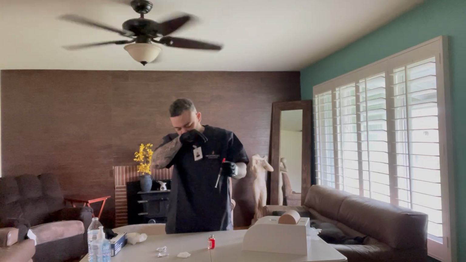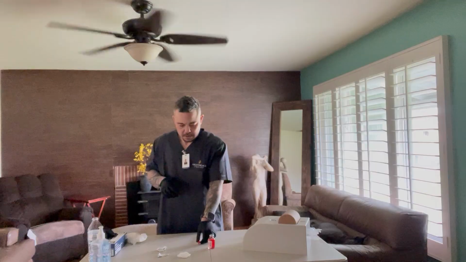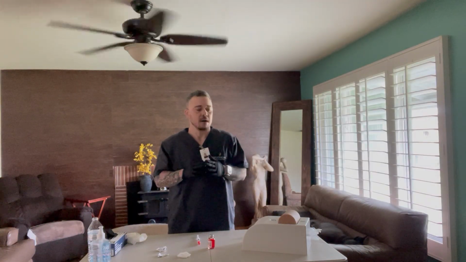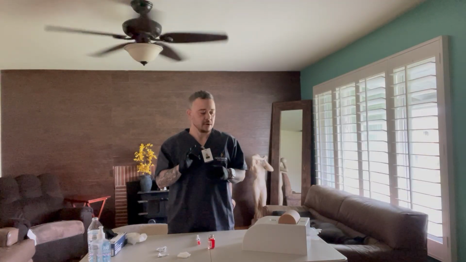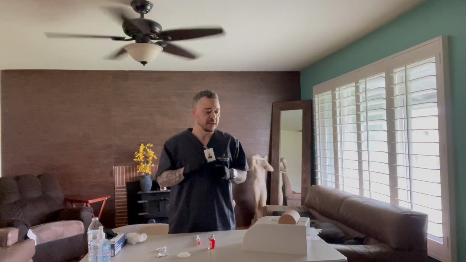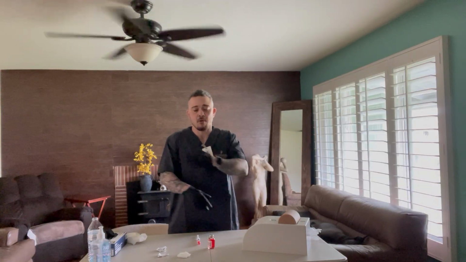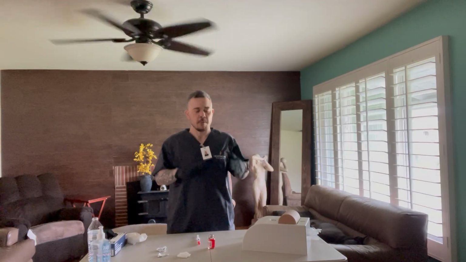Okay, so now since that is done, the next thing I'm going to do is choose the site of where we're going to put the injection. There are 3 places that you can inject, and that would be the abdomen, the back of the arm, or the upper thigh.